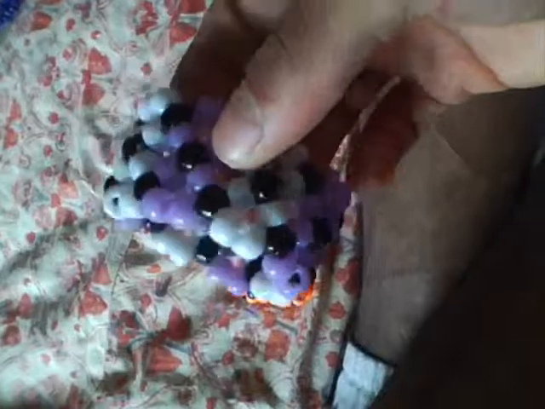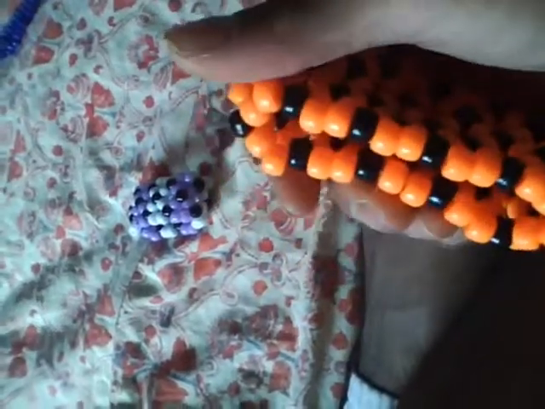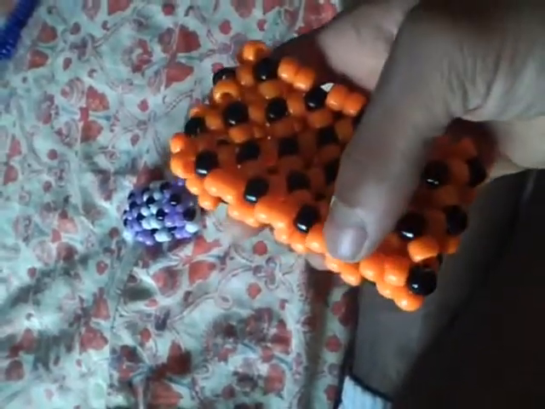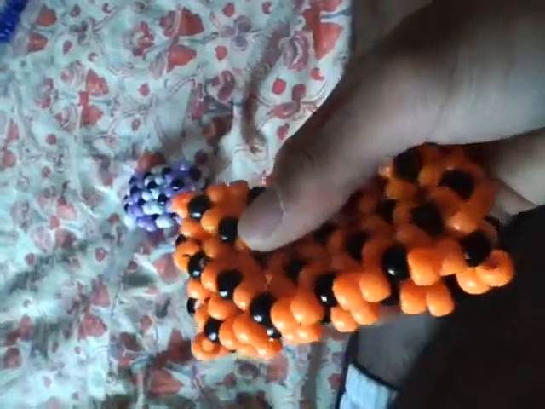I made the orange one first to see if I can make one. And I didn't know how to finish the top. And then finally someone showed me how. And then I finally finished the top, and then I made this one as the second one to see if I could actually do it again on my own.